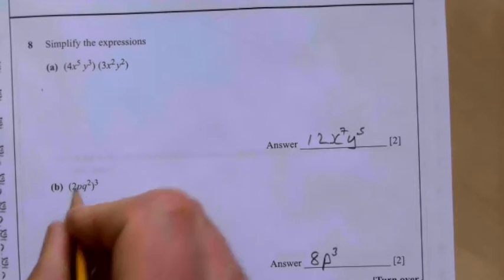Part B, we just need to cube everything here. So the 2 cubed gives me 8. P cubed, it's obviously p cubed. Q squared cubed, we multiply then those two powers. So it's going to be q to the power of 6.